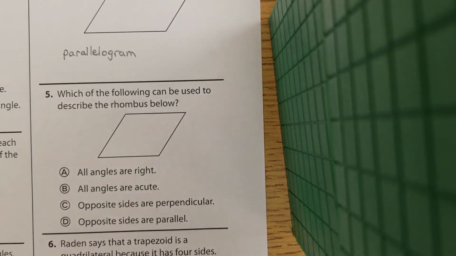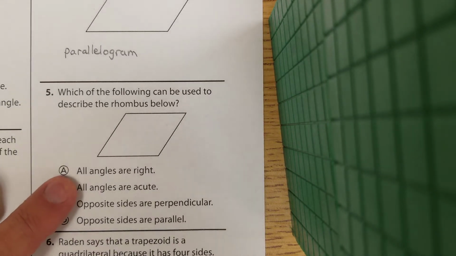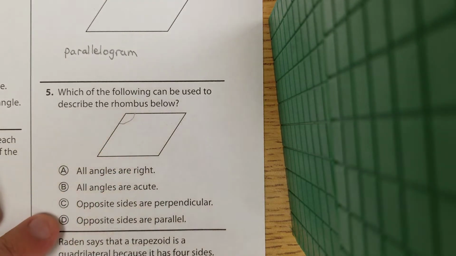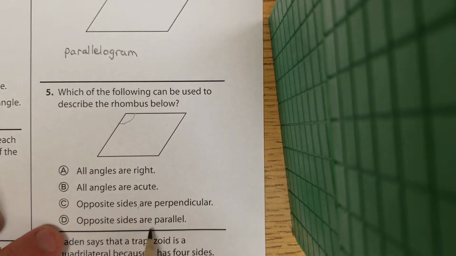All right, number 5. Which of the following can be used to describe the rhombus? All angles are right angles. No, they're not. All of these angles are acute. This one is greater than 90. That's an obtuse. Opposite sides are perpendicular. That means straight up and down, 90 degrees. Nope. Opposite sides are parallel.